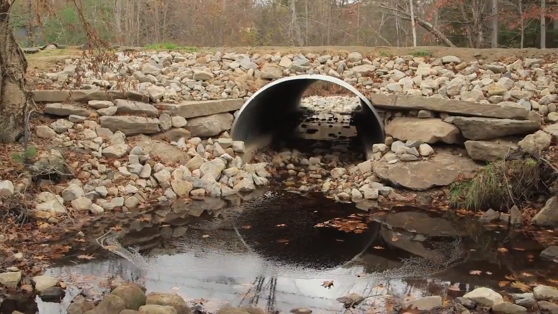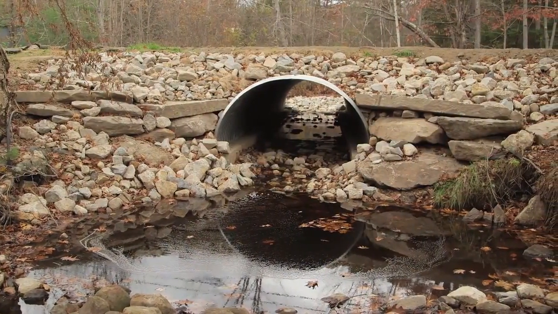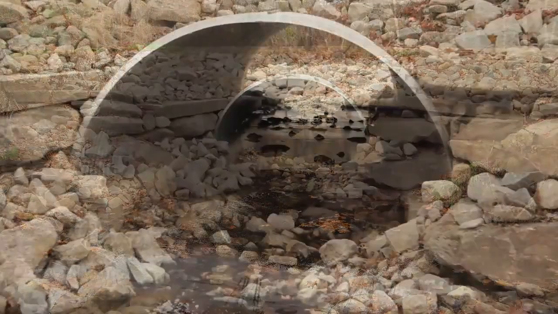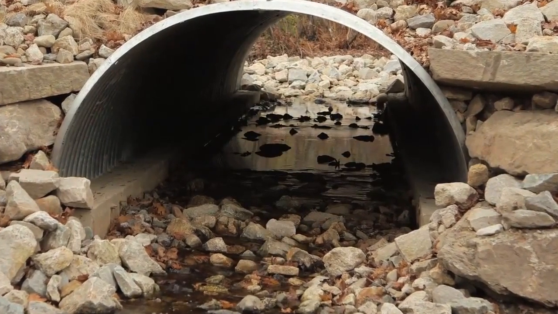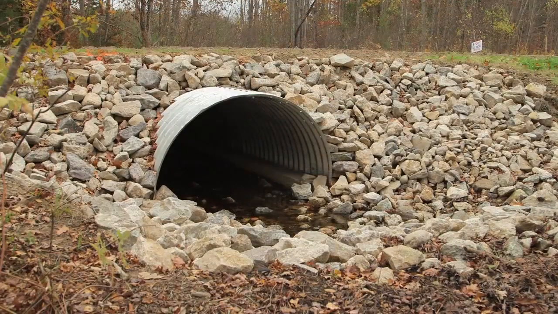With a properly sized opening, the natural channel continues uninterrupted under the culvert and can adjust according to storm intensities and sediment transport loads. The stream can act naturally and the road is invisible to the stream.